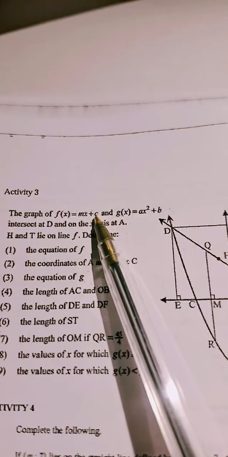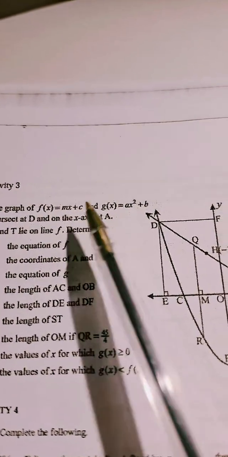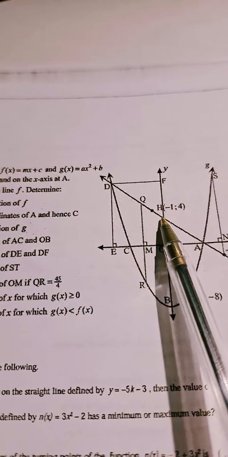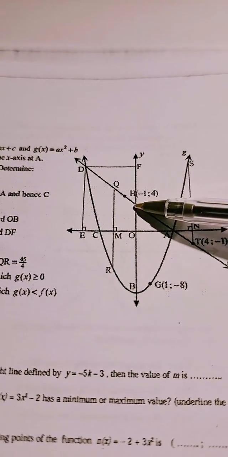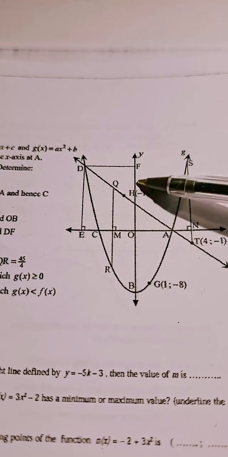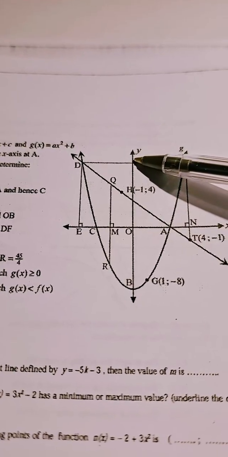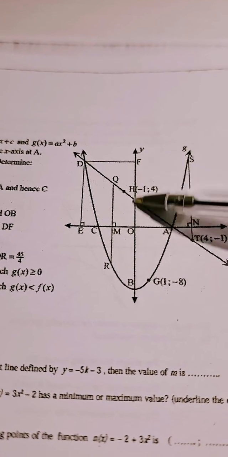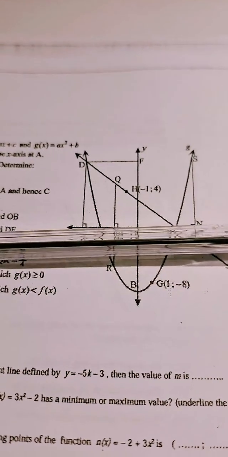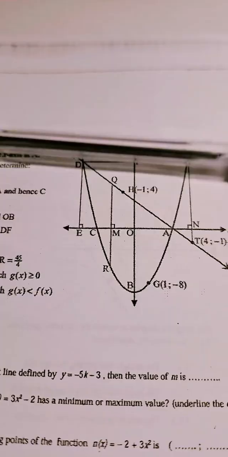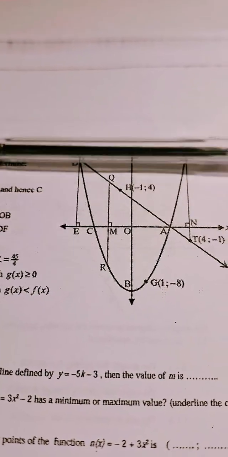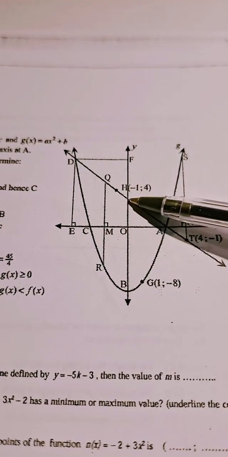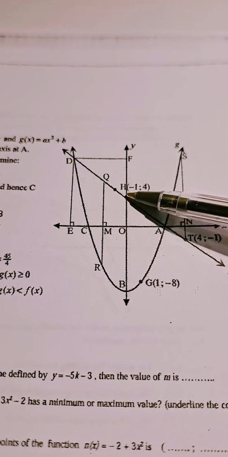Okay, guys, what does c stand for? c stands for the y-intercept. If you look at this straight line, where is it cutting the y-axis? Is it cutting the y-axis where y values are positive, or where y values are negative? Your y values that are above the x-axis, how are they? Thank you, Sihle. They are positive, guys. The straight line is cutting your y-axis where y is positive.